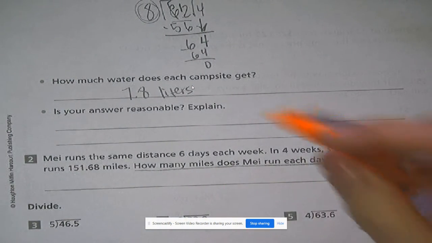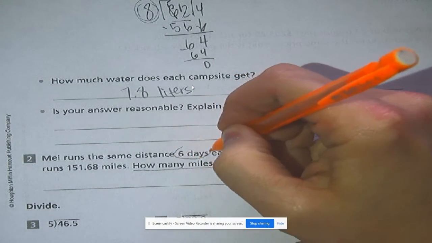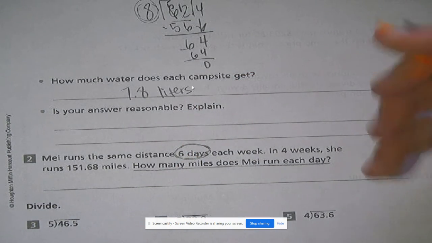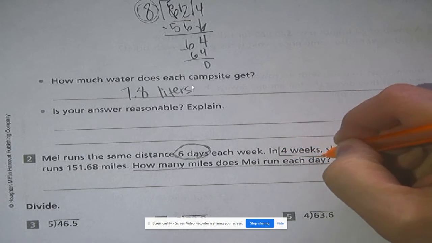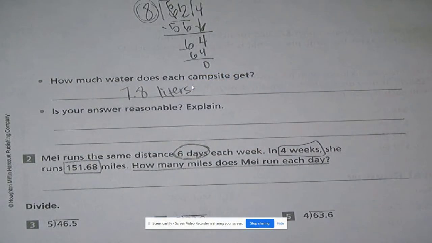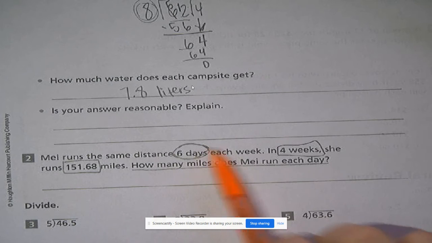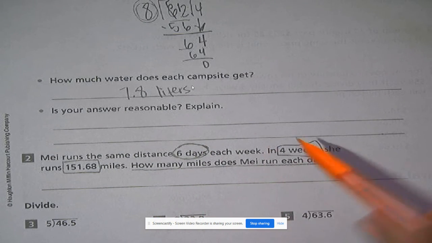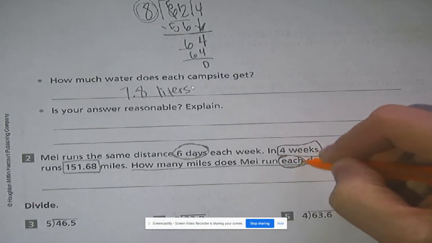Now, what information did they give us? They gave us that she runs 6 days each week. They also gave us that in 4 weeks, she runs 151 and 68 hundredths miles. Okay, so am I going to just divide this number by one of these numbers? No, because we have to find out each day, that word each, okay?